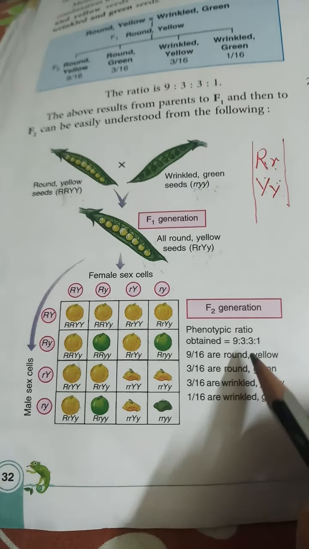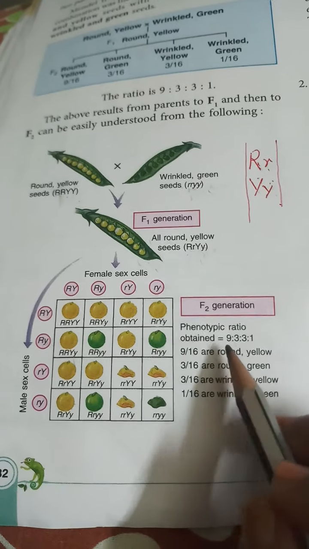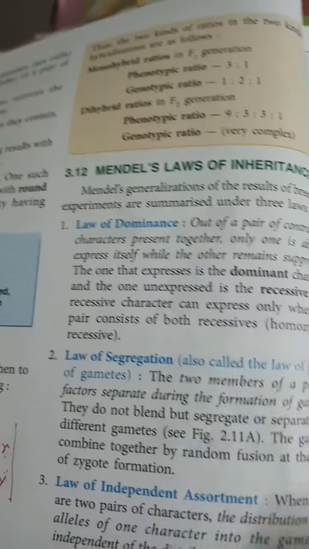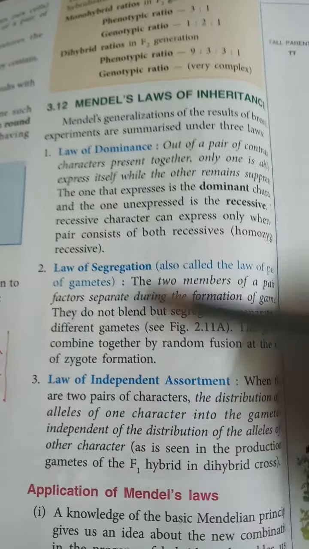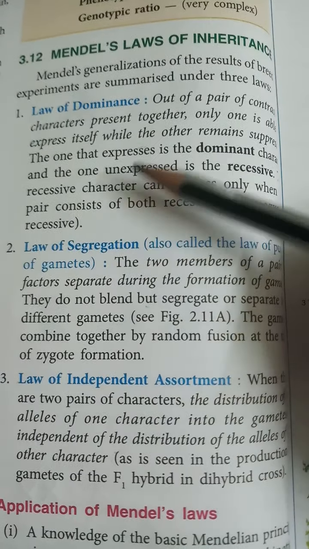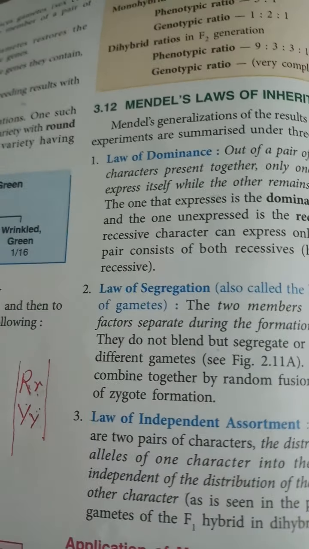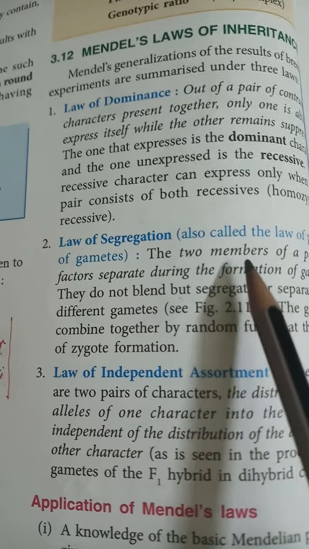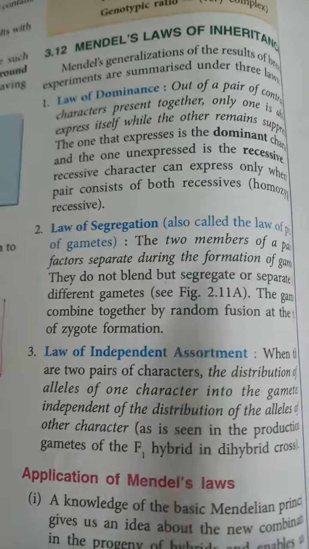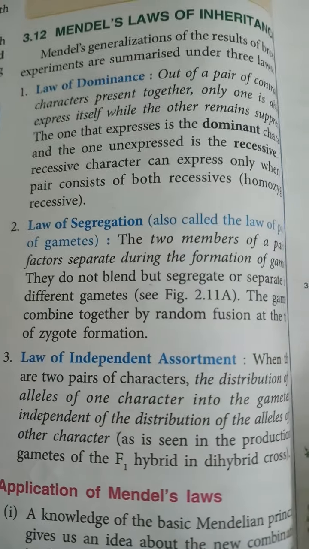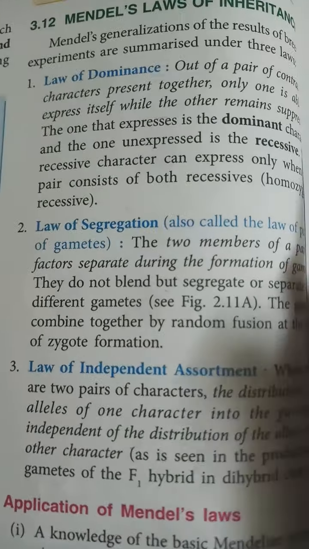You have to write the phenotypic ratio, the dihybrid phenotypic ratio; you should learn this one. Then again, we have to learn Mendel's laws of inheritance. These are the three important laws you have to learn. You will be asked to write the law of dominance or law of segregation, then the law of independent assortment. It will be asked to write Mendel's law of dominance. Such questions may be there in the examination.